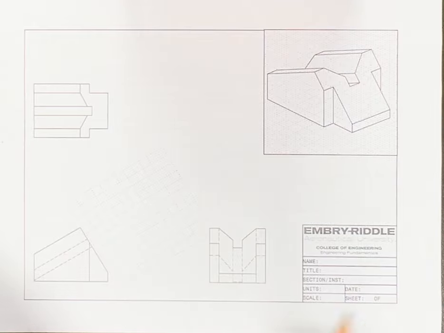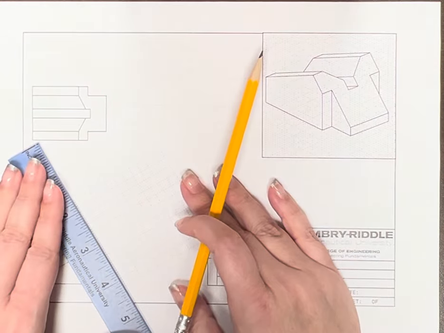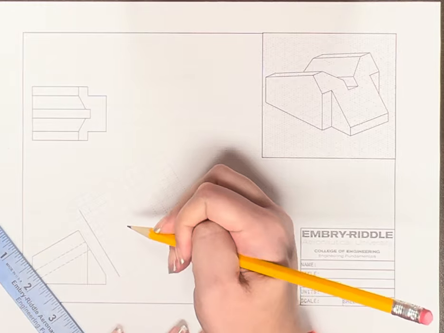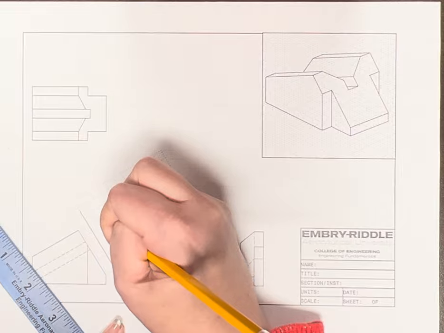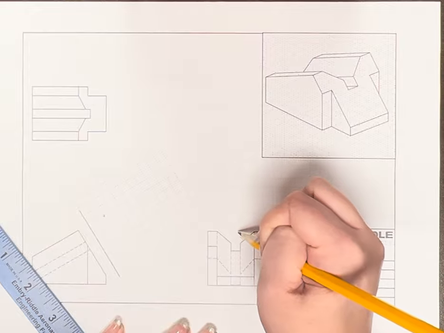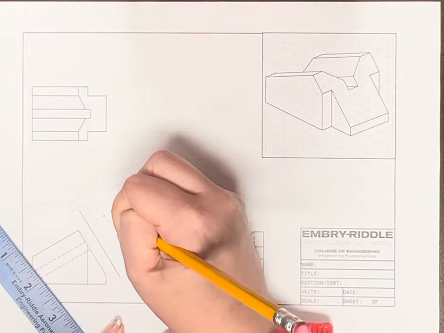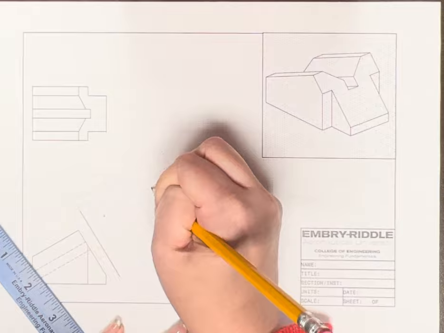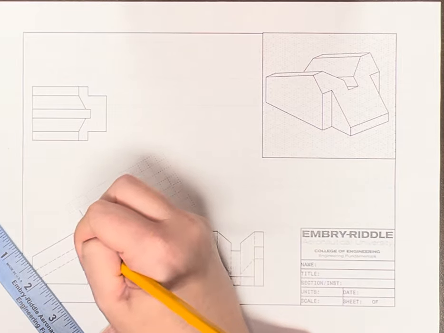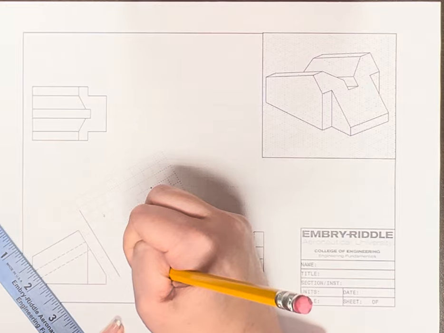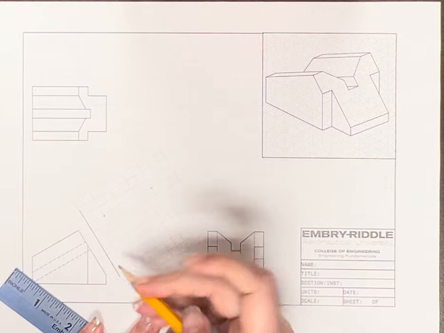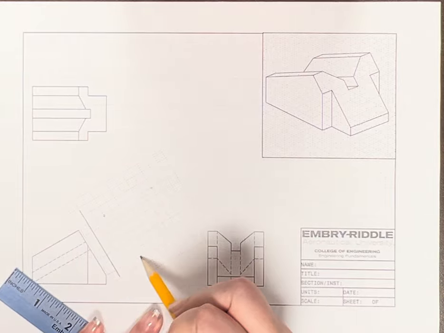So what we're going to do is start with a folding plane line. And then generate the corners of our object. So I'm going to place the first point here. For the depth, we have 1, 2, 3, 4, 5, 6 units. 6 units. And then for the height, we're going to be going from here to this surface, as our projection line here.